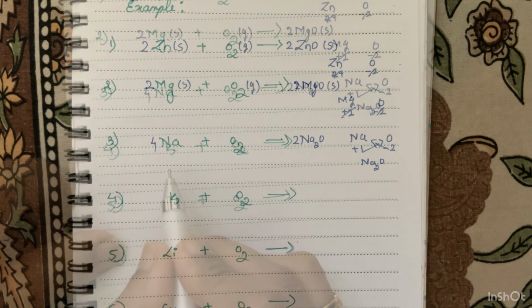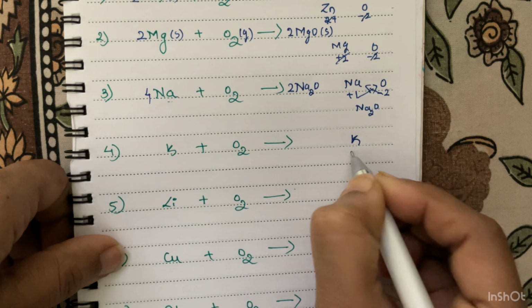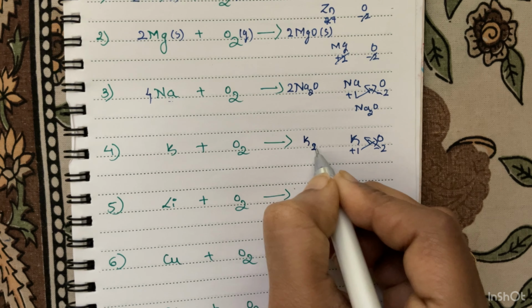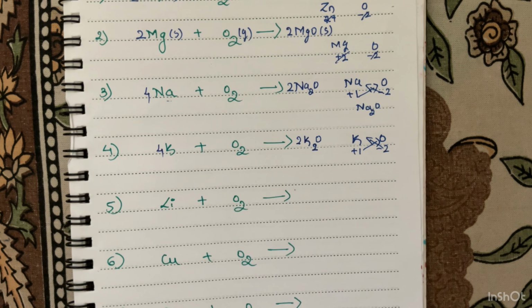Now it is balanced. Potassium with oxygen: potassium has a +1 charge and oxygen has a -2 charge, and it goes to this, and the +1 goes to oxygen, so it forms K2O, potassium oxide. Again we start balancing. Here it is oxygen 2, so let me write 2. Now it becomes 2 oxygen, but potassium becomes 4, so let me write 4. Now it is balanced.